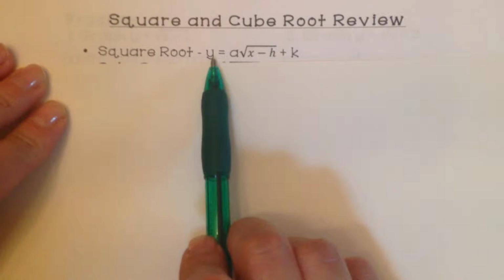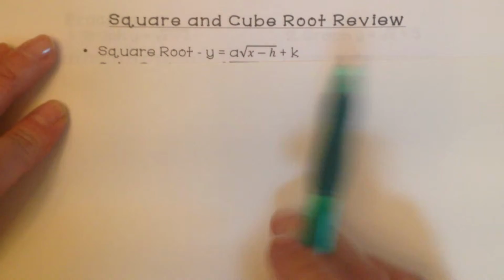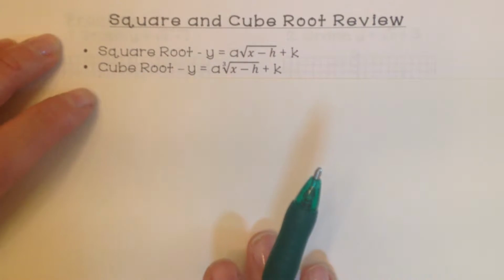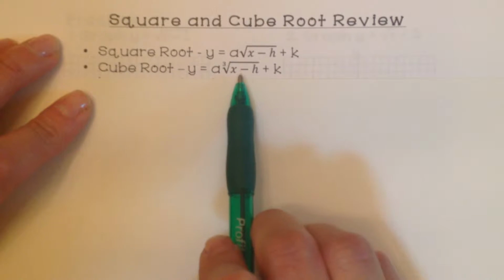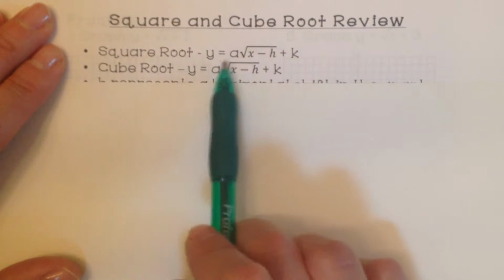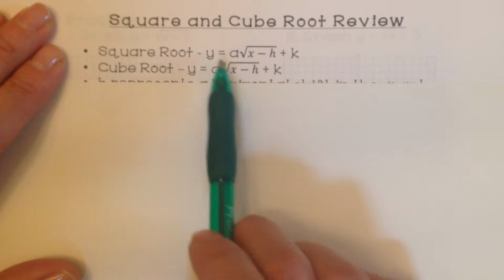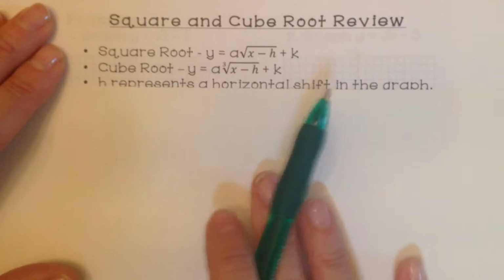This video is a review of square and cube roots. A square root function is y equals a times the square root of x minus h plus k. Cube root is y equals a times the cube root of x minus h plus k. A, h, and k are just numbers that are going to be in the function. X and y will stay as variables.